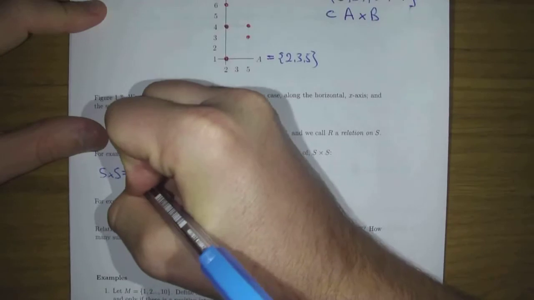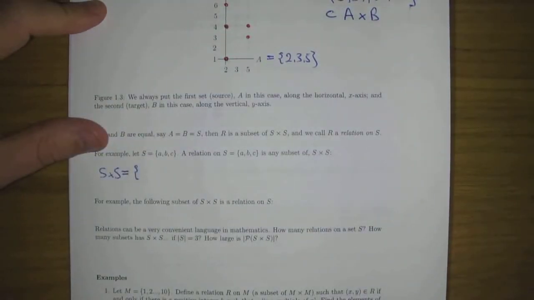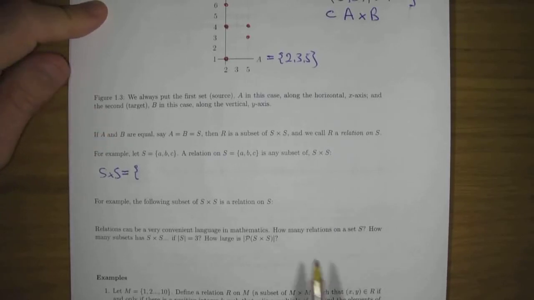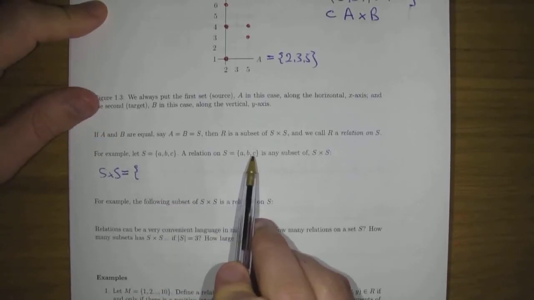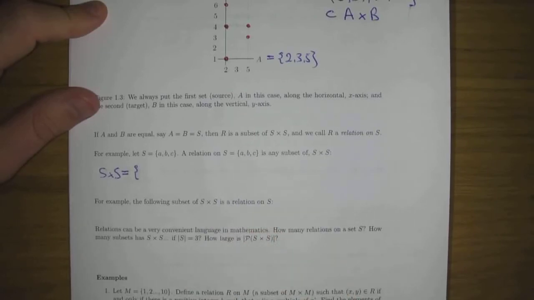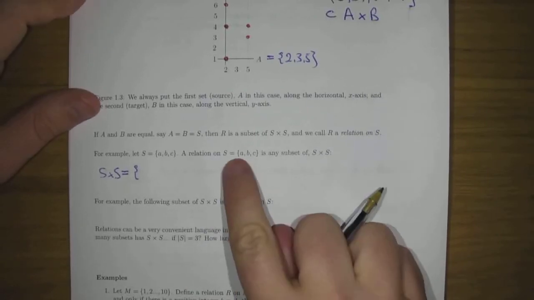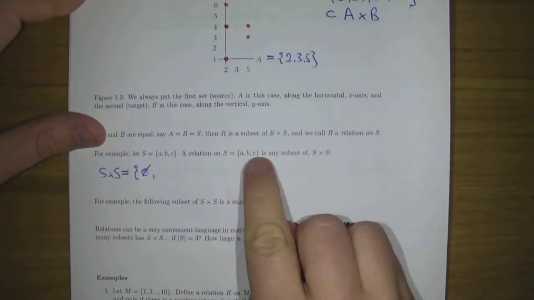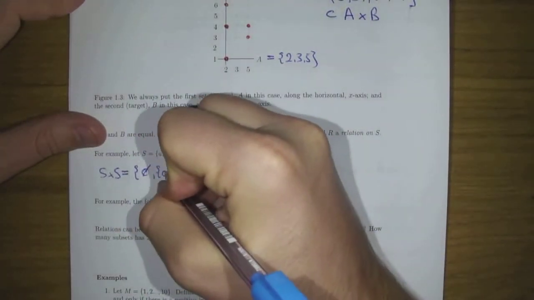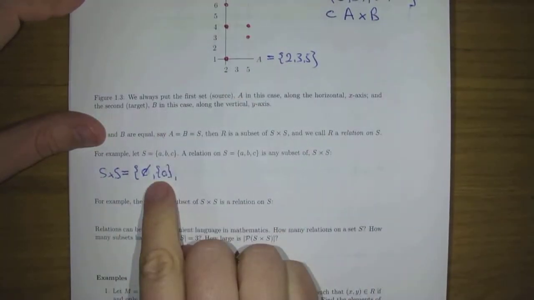Now remember what a subset is. That's a set, and it's a series of answers to the question, is A in there, is B in there, is C in there? Yes, no, yes, no, yes, no. Let's go with no, no, no is the empty set. Yes, no, no is the set containing A. We need these curly brackets.